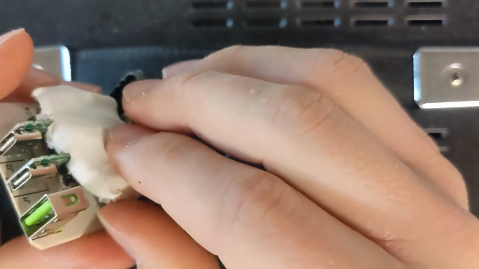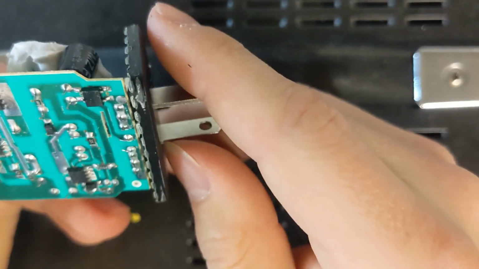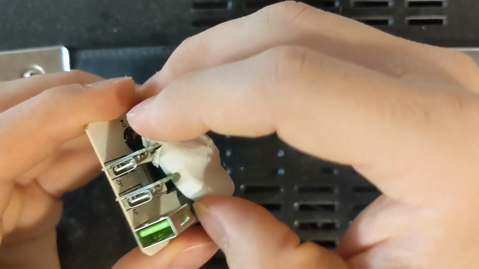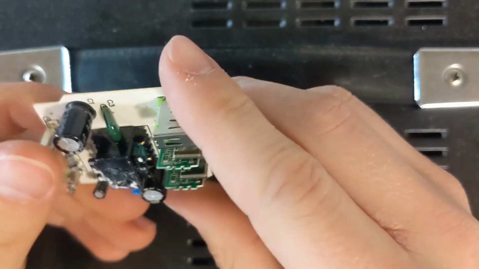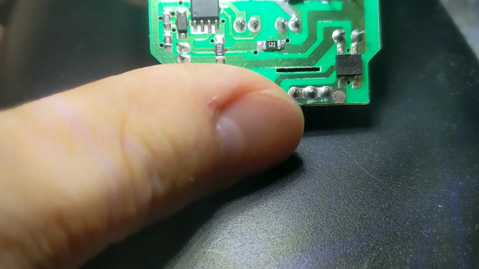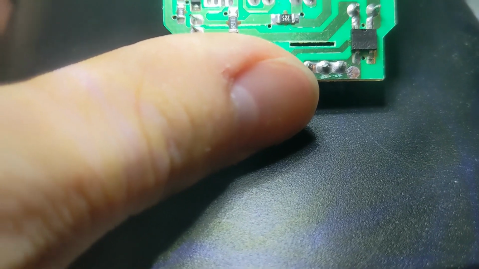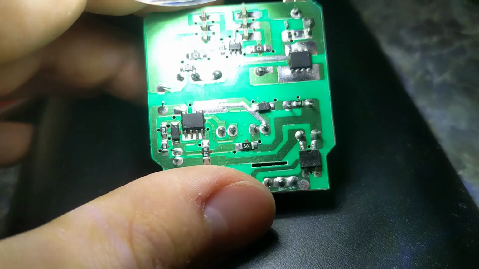That's it. Wow. That's all I can say is wow. Let's digest this for a minute. We're going to pull this glue off. Yeah, this board's so cheap. Alright. So it looks like we got an MT3612. So I'll write that part number down.